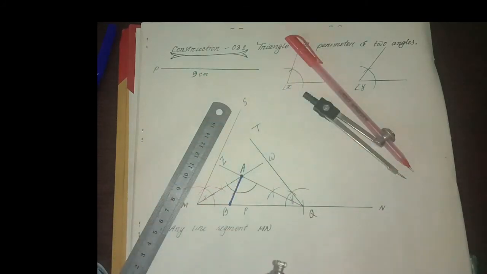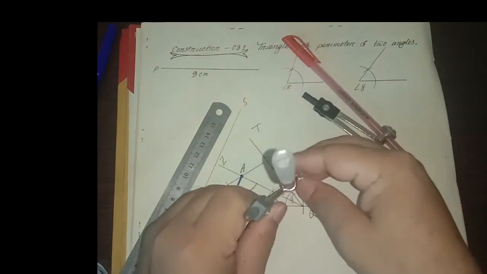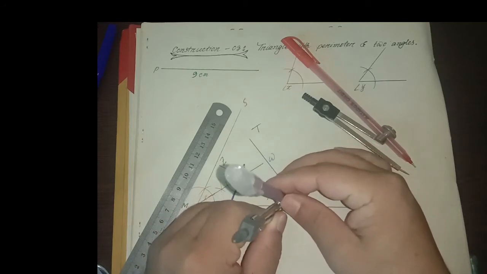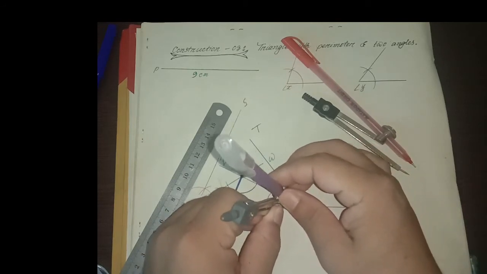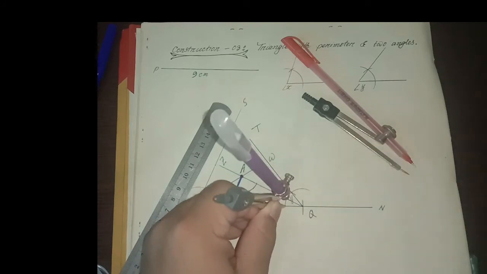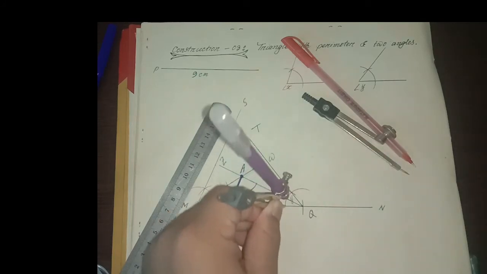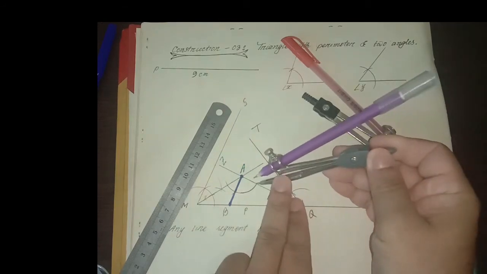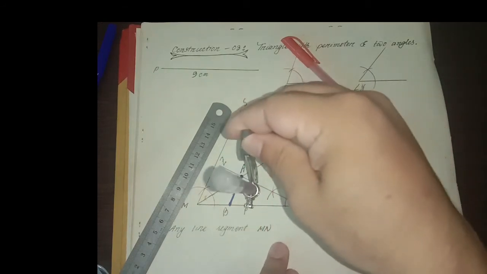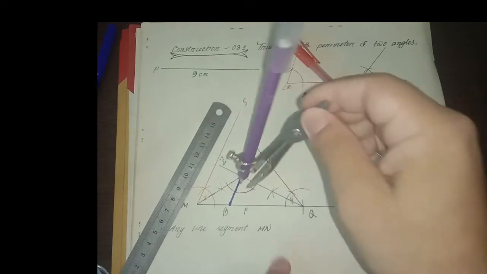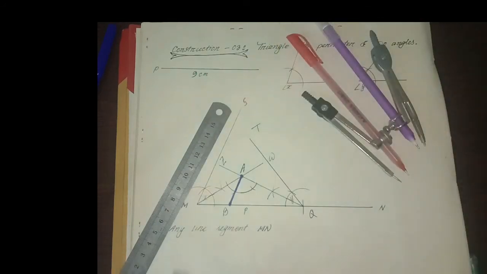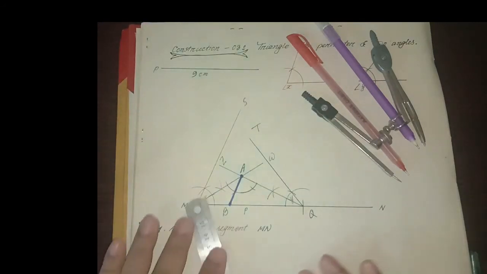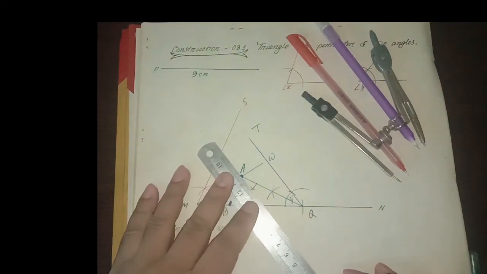Now we need to take the measure of half of y. So here the half of y is, very well, as you can see, this is half of y. Okay, now with this one, we'll place it here and complete the arc. Now again, we're going to complete the angle.